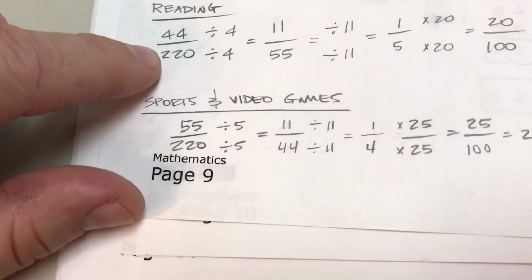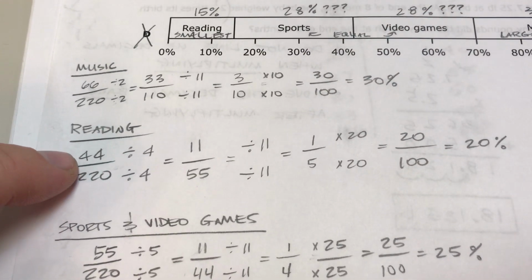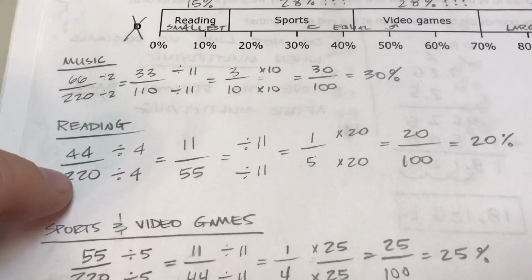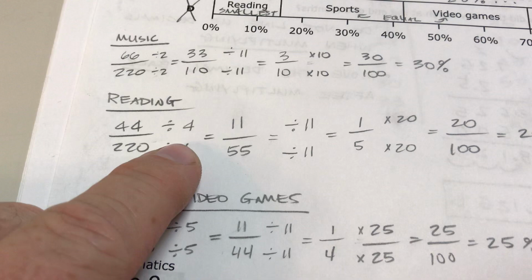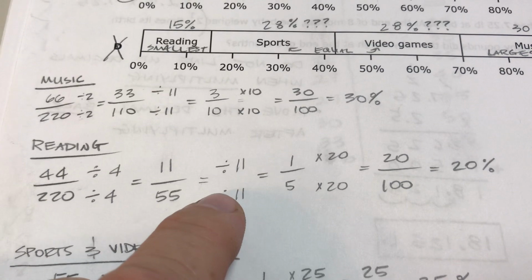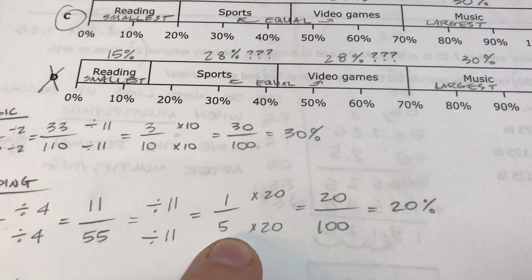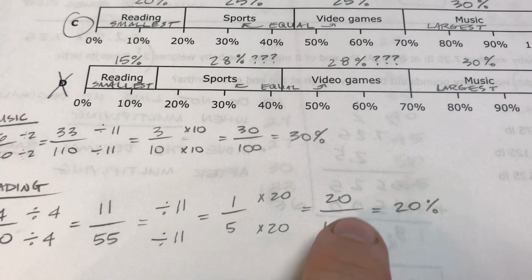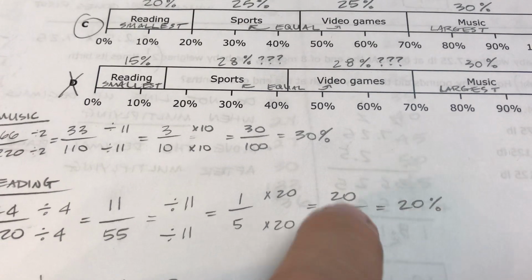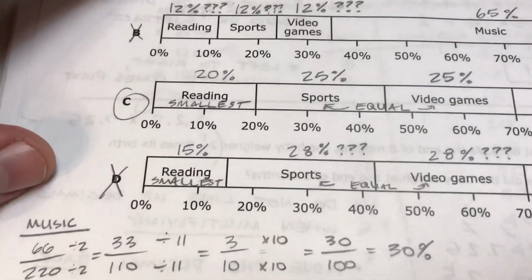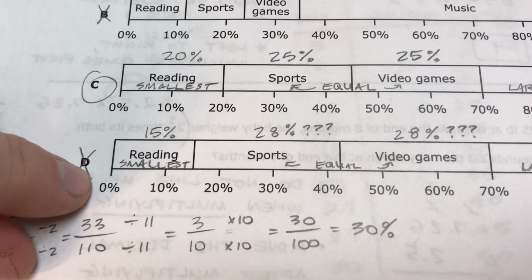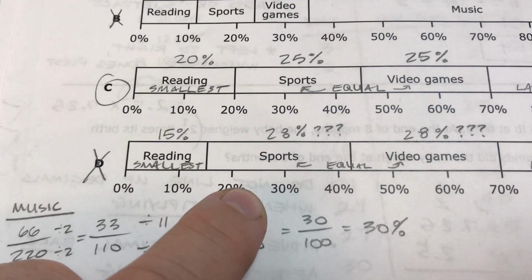So I did reading. I noticed that they're both even, so they can both be divided by 2. And if they can both be divided by 2, they can probably both be divided by 4. So I started by dividing them by 4 and got 11 over 55. I noticed they could both be divided by 11, so I divided them both by 11 and got 1/5. And then again, I'm turning it into a percent, so I need a denominator of 100. So 5 times 20 gives me 100. 1 times 20 gives me 20. That's 20 over 100. That's 20%. So reading is 20%.